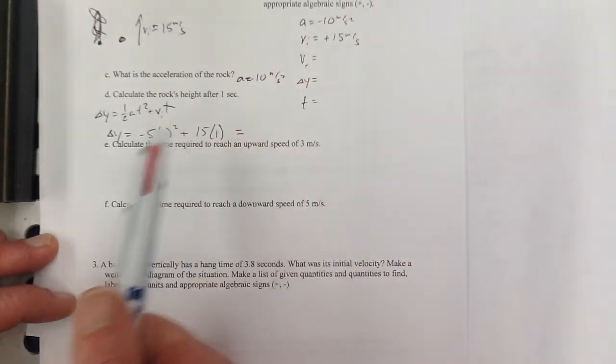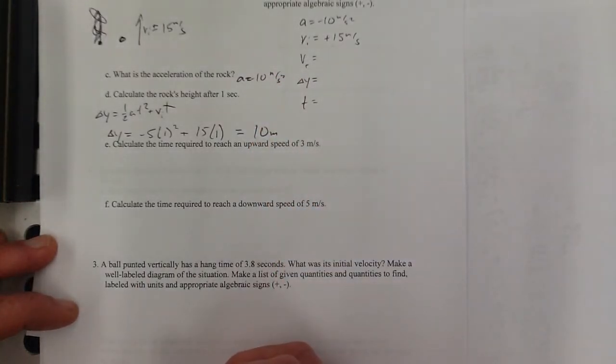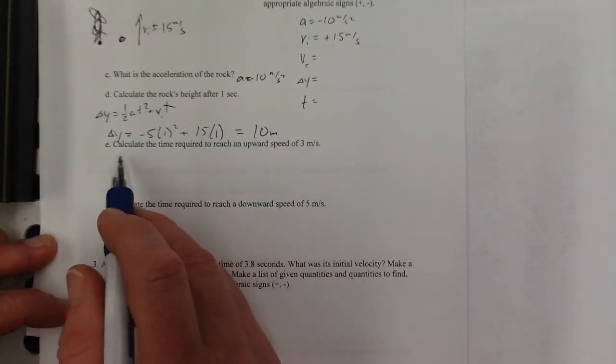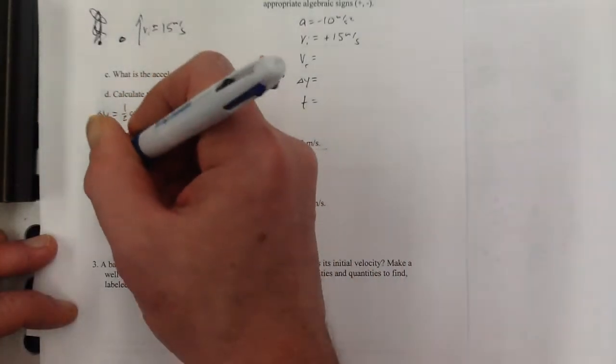And that is 10 meters. Right? Calculate the time required to reach an upward speed of 3 meters per second.